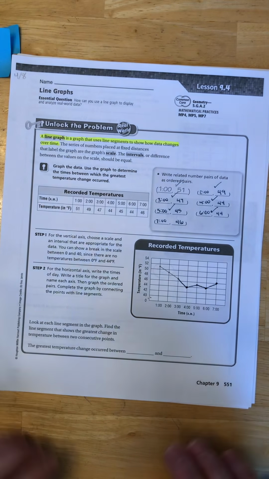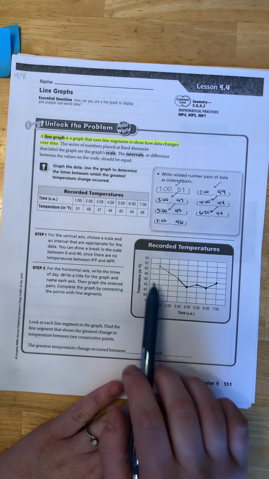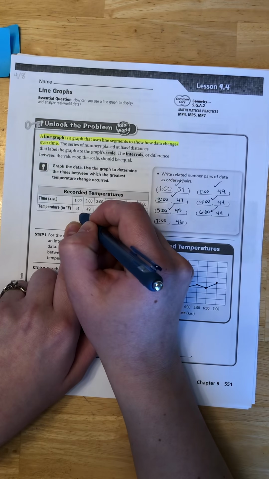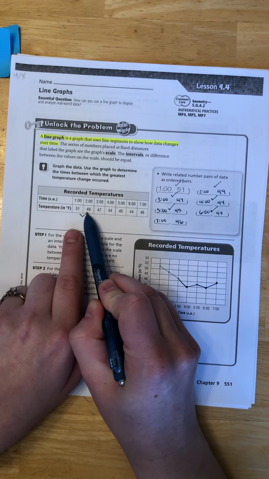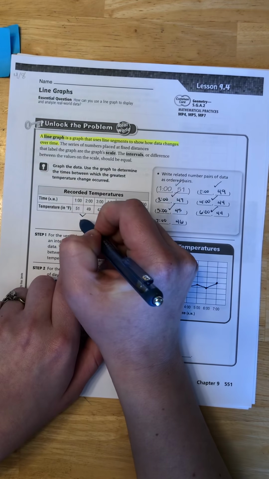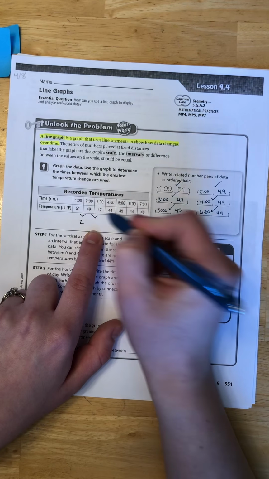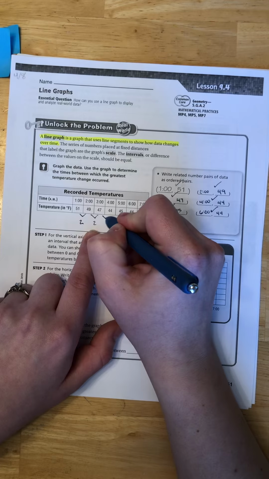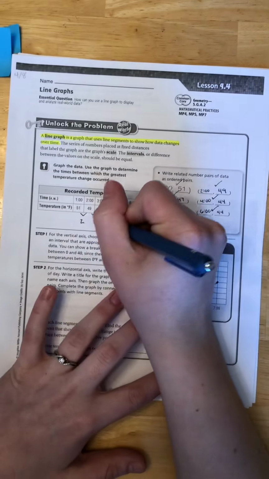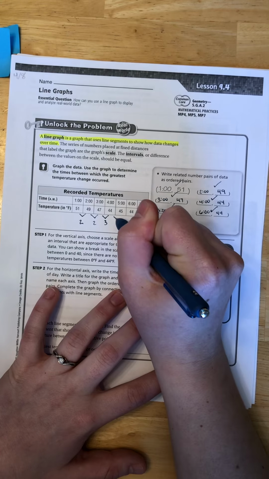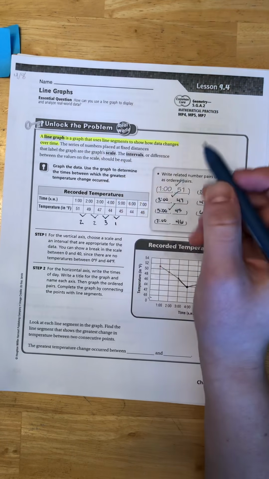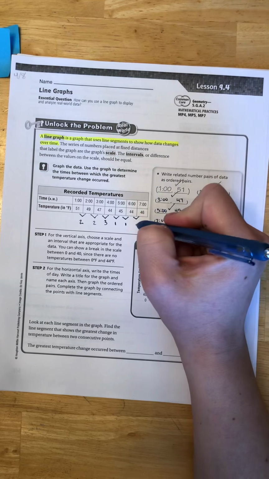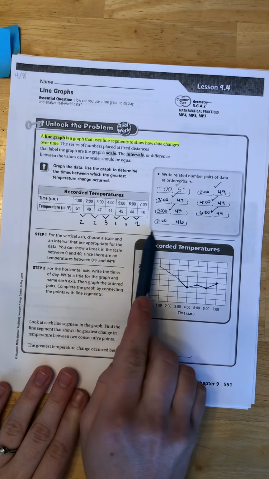If you can't tell by looking at the graph, because it's kind of tricky, come back up to this table. How many degrees are between 51 and 49? That's 2 degrees of change. 47 and 49 is also 2 degrees of change. 44, 45, 46, 47, that's 3 degrees. Between 44 and 45 is only 1. 45 and 44 is 1, and 44 to 46 is 2. Which one of those had the biggest change?